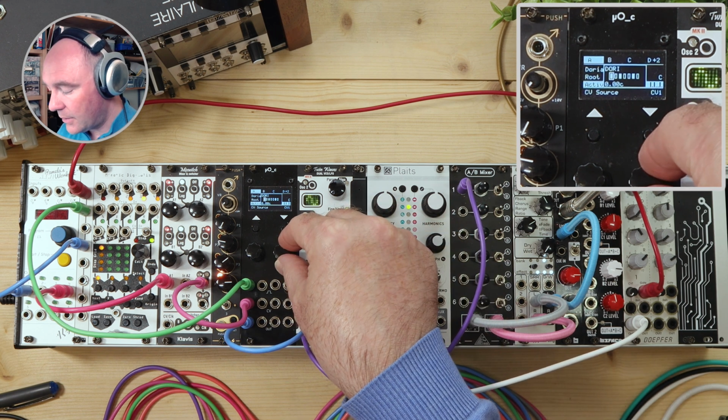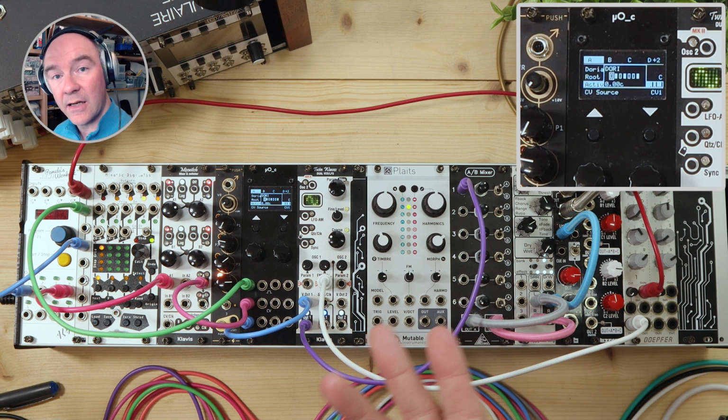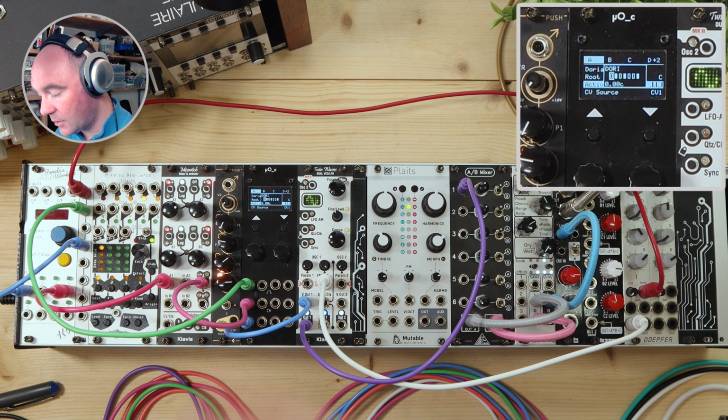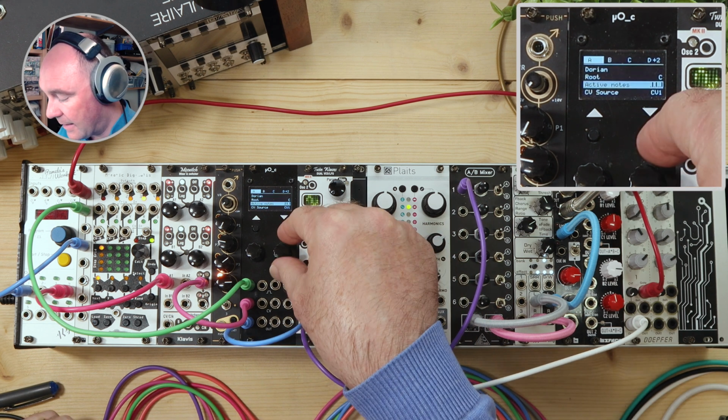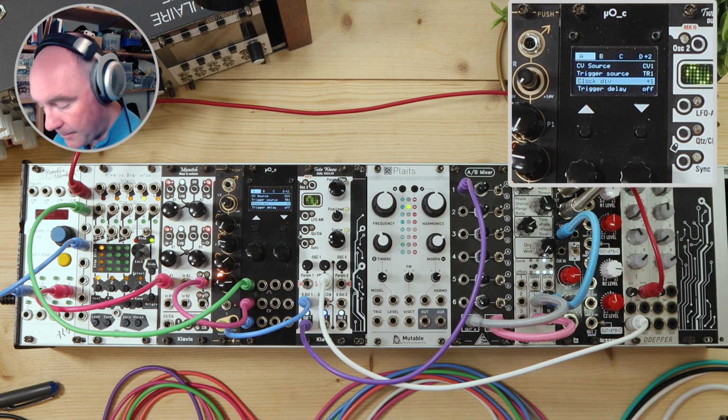If we can put this scale mask rotation under some sort of CV control, we are going to get a much more playable sound because we'll be able to change this over time and make it a much more interesting melodic progression. Let's go ahead and also use quantiser B.